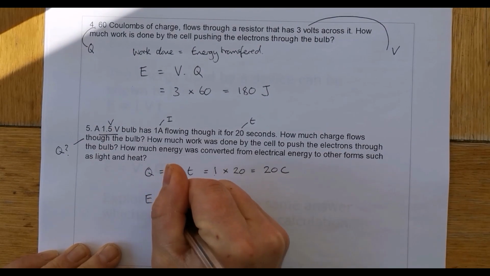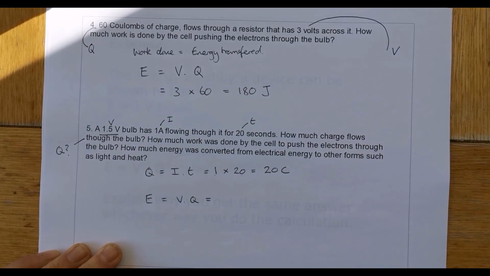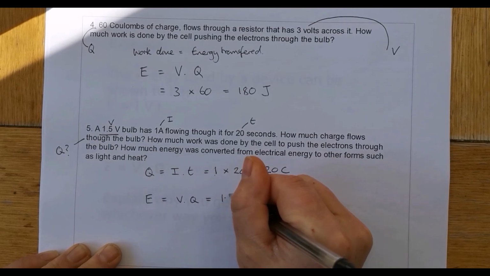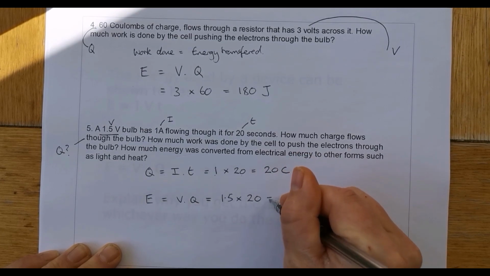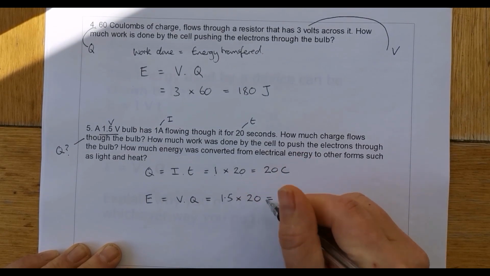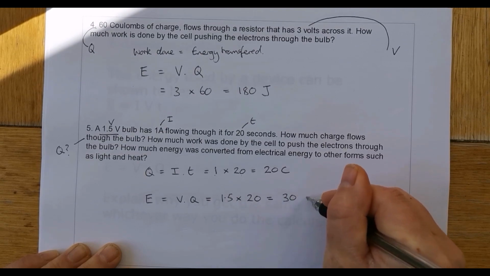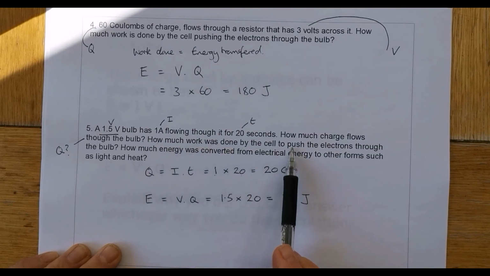So E equals VQ. V is a 1.5 volt bulb. In the 20 seconds we moved 20 coulombs. So 1.5 times 20 is 30 joules.